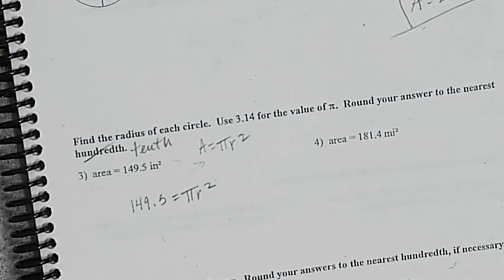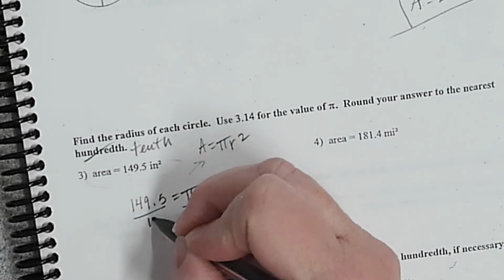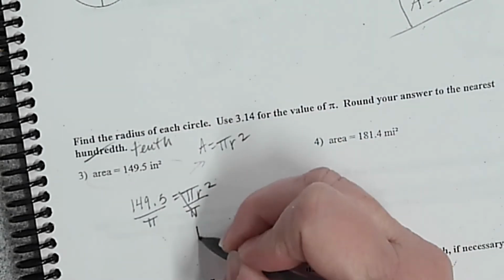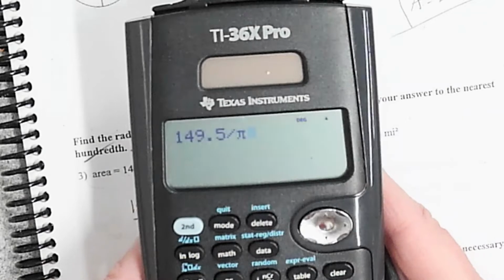It wants the radius, so we need to get the r by itself. To do that, we are going to divide by pi on both sides. That gives us radius squared equals 149.5 divided by pi.